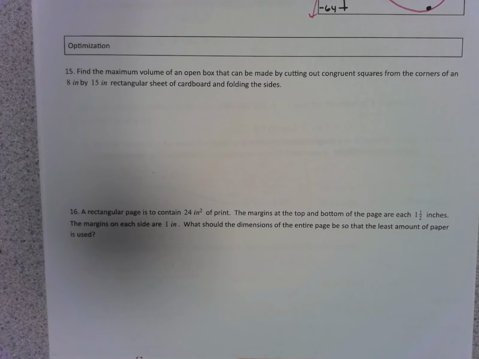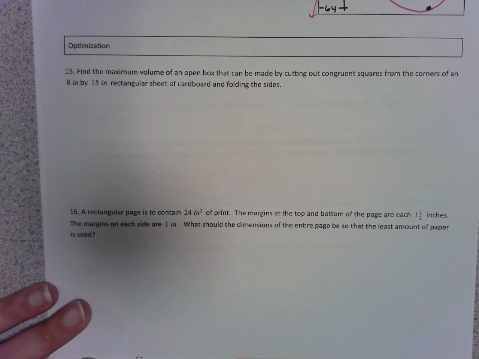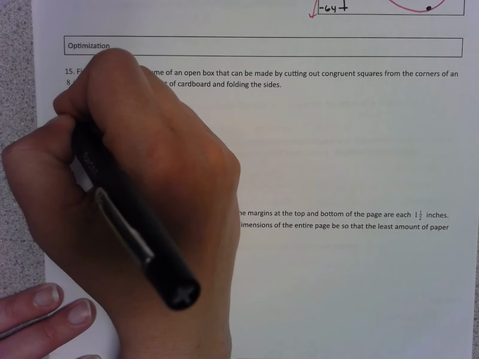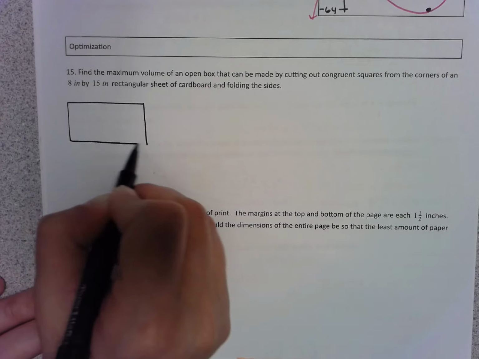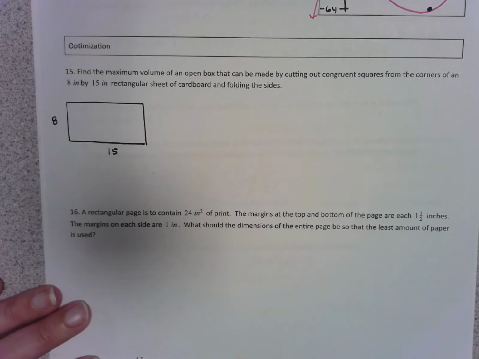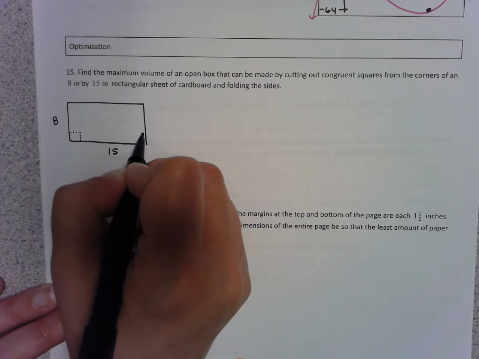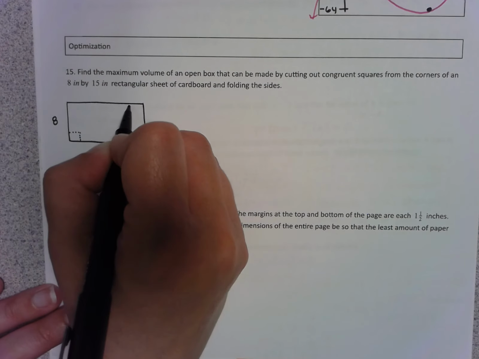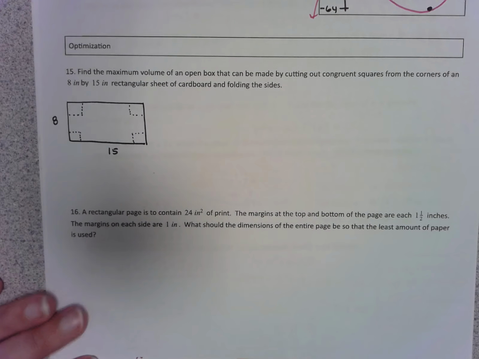review this idea. So problem number 15 says, find the maximum volume of an open box that can be made by cutting out congruent squares from the corners of an 8 by 15 regular sheet of cardboard and folding the sides. So what it's telling me is that I'm starting with a piece of cardboard that is 8 by 15. Now, a good strategy here is always going to be to start by drawing a picture. I'm going to cut out the corners, and by folding up those corners, it's going to make an open top box, which means a box with the sides and the bottom, but no top.